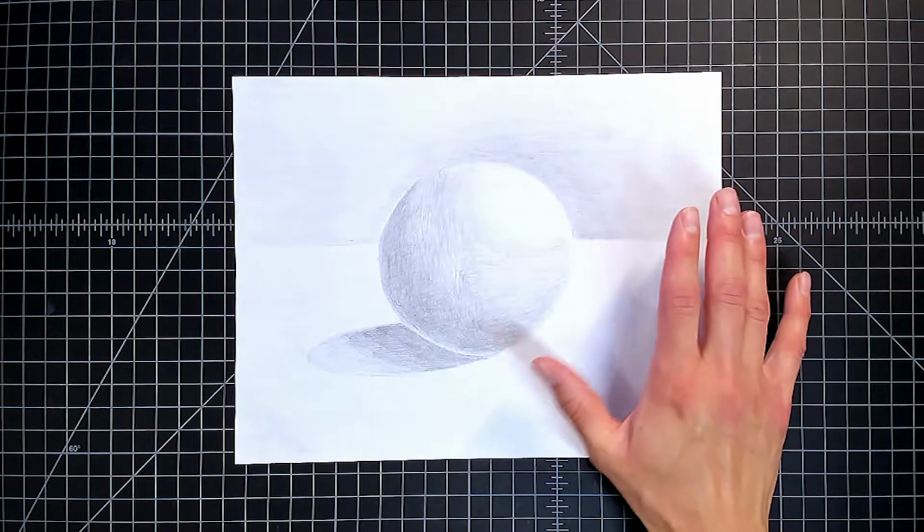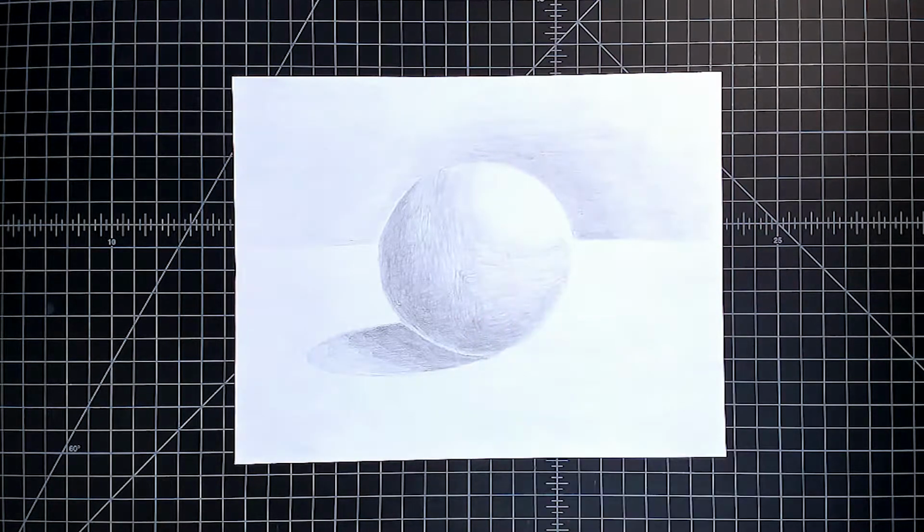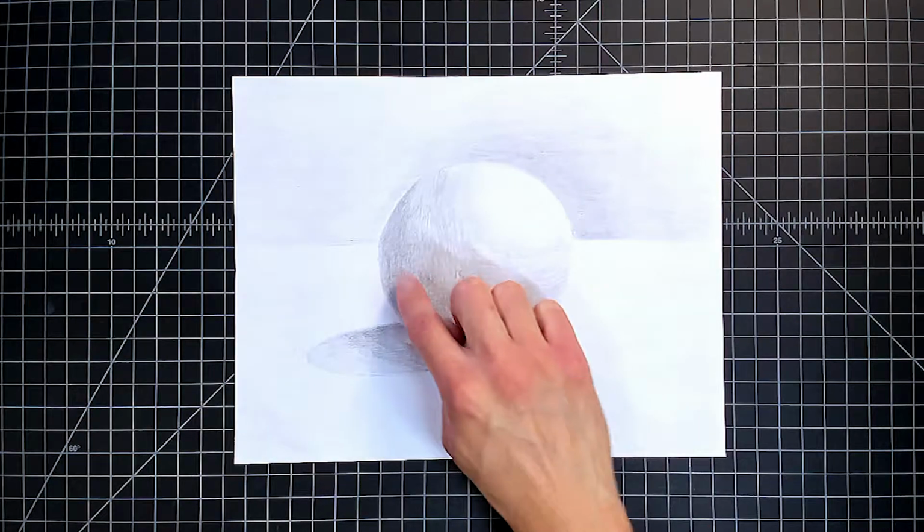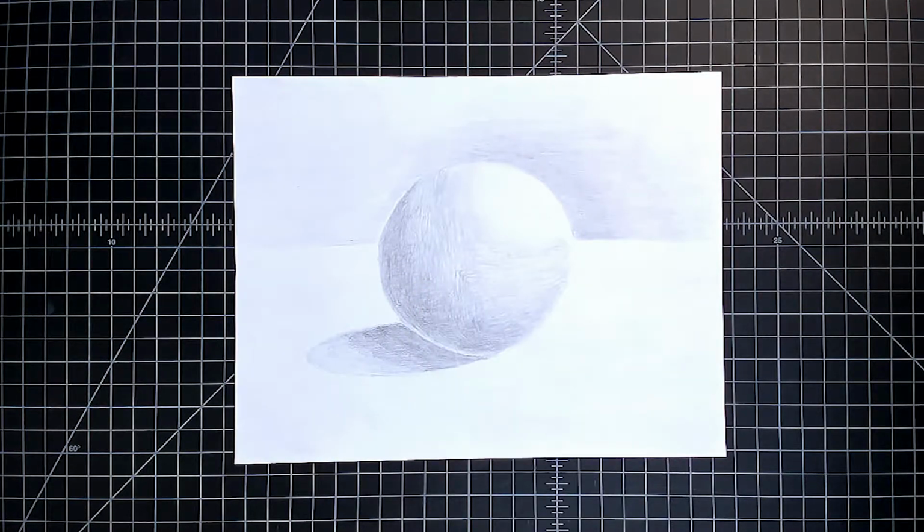So you could use the paper towel to help you blend some of these values in together. You could probably even darken some of these areas here. So remember, the way that you darken some of these values is by overlapping your pencil in those same areas to make it darker. So try to avoid pressing a little bit harder with your pencil to make an area darker. Try using more value in that area. Try going over that area a little bit more with graphite to make some of these areas darker.